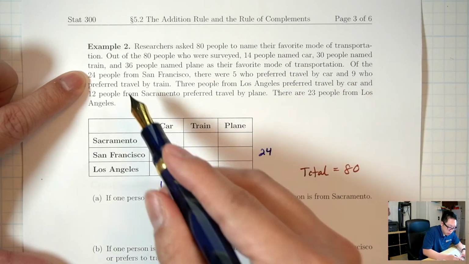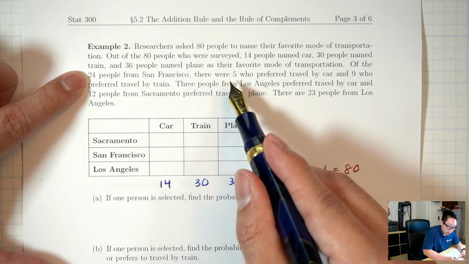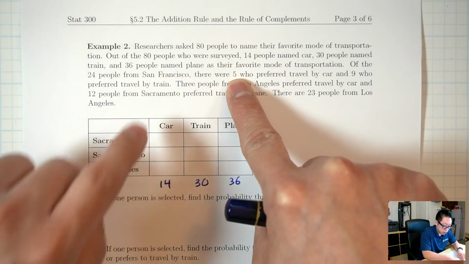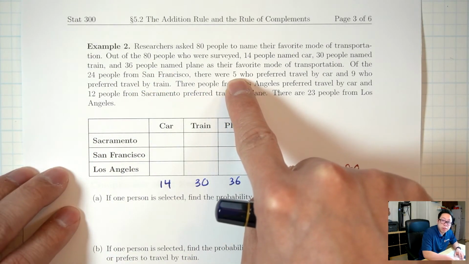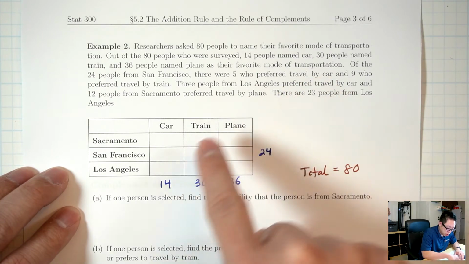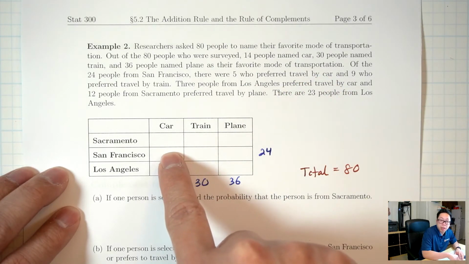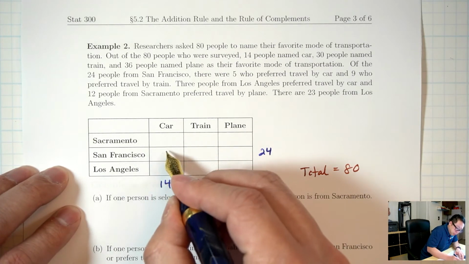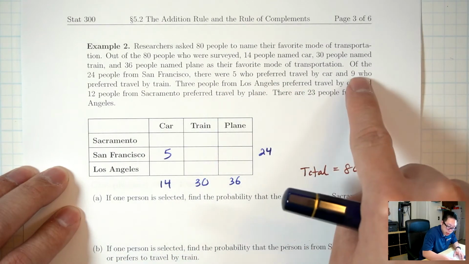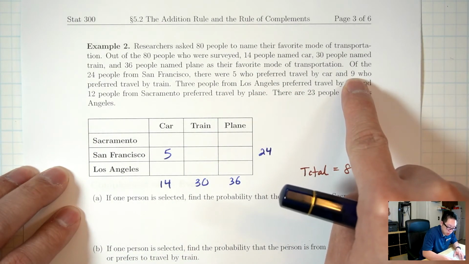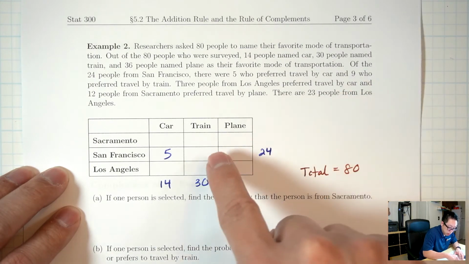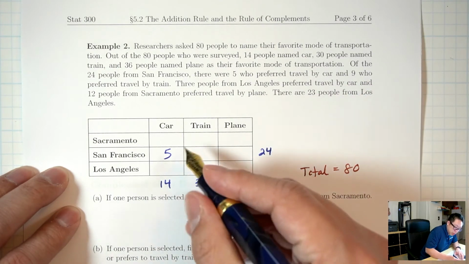Of the 24 people from San Francisco, there were 5 who preferred travel by car. So these 5 are the San Francisco people, San Francisco car. San Francisco car is this box, and we're saying that there's 5. And 9 who prefer travel by train. We're in the same sentence, so these 9 people are San Francisco train. San Francisco train is this box, and we're saying that there's 9.